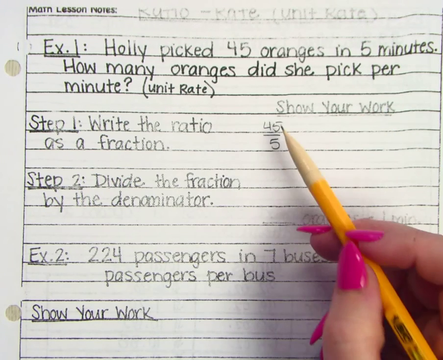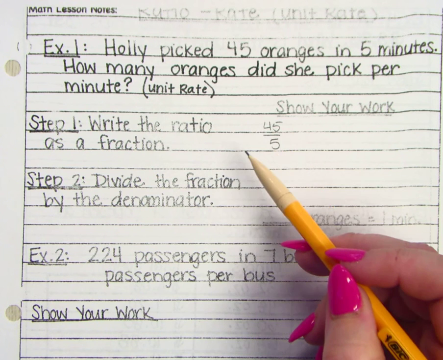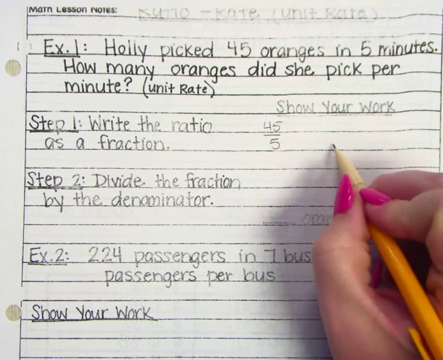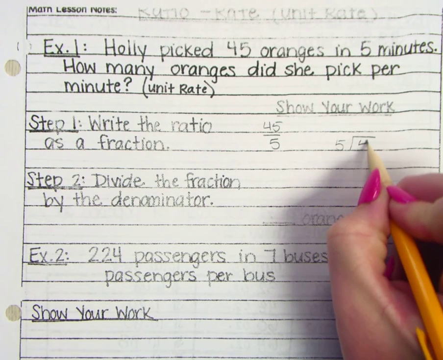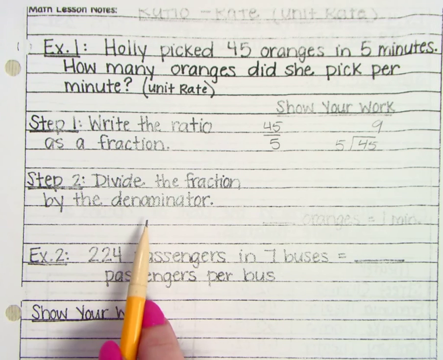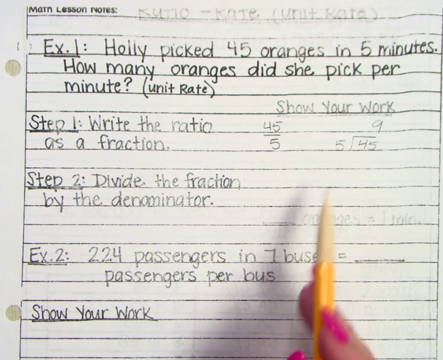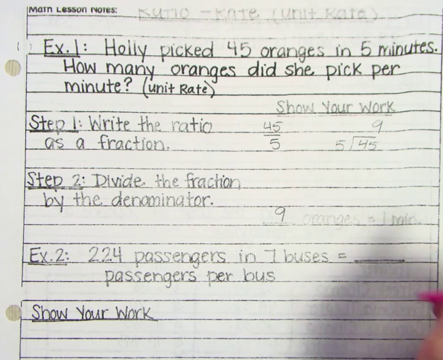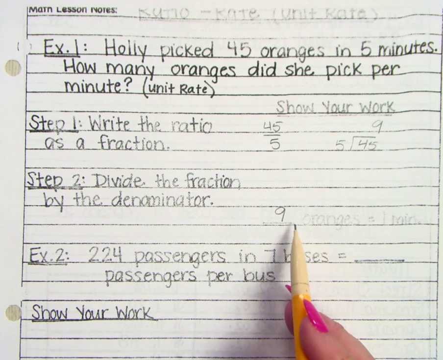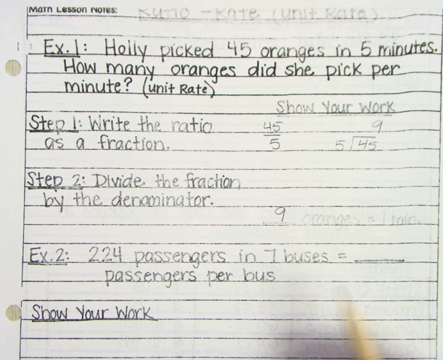And then you know this is an improper fraction. So in order to fix this and to get out of this kind of fraction, we've got to divide 5 into 45, which gives us 9. So we divide that fraction by the denominator, which gives us 9 oranges per 1 minute. That's your unit rate because it's something per one whatever. Let's look at another example.